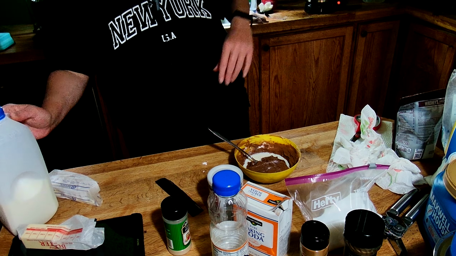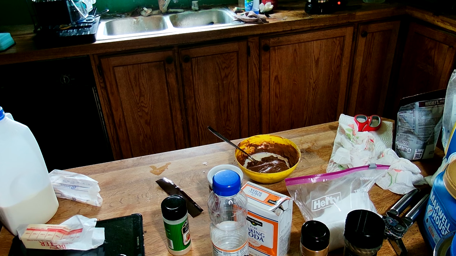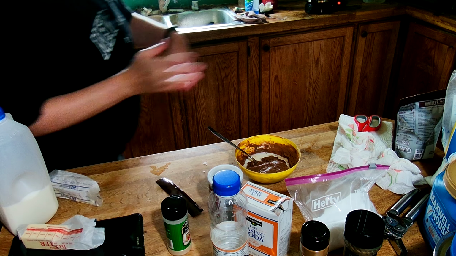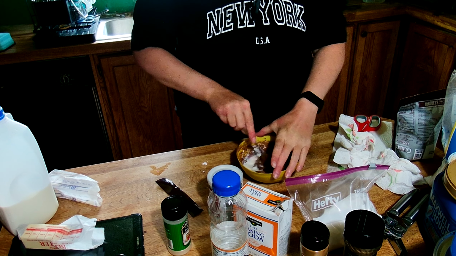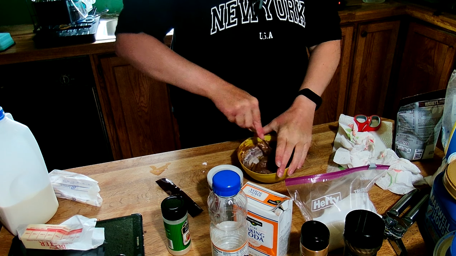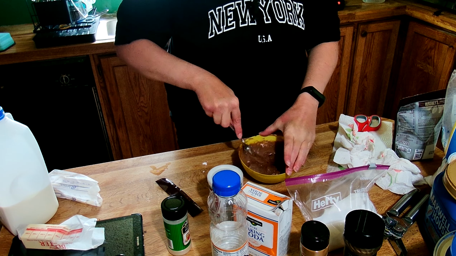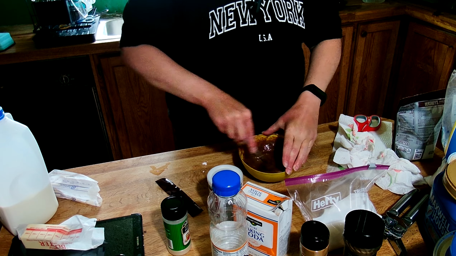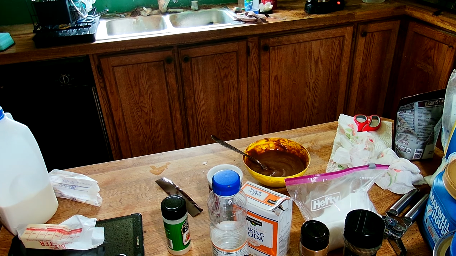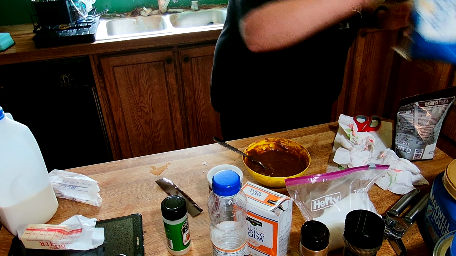And no, I don't have a recipe for this. This is just my icing. I just put the ingredients together until I like the consistency and the flavor. Well, the consistency, the amount of icing, and the flavor. And then once I'm happy with all three of those things, it is done.